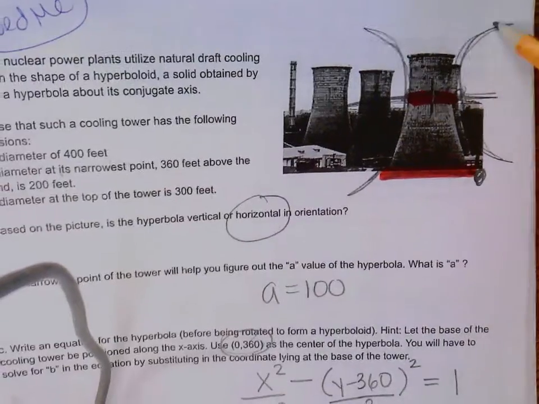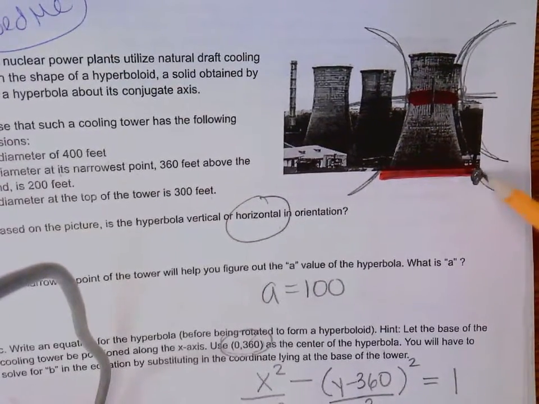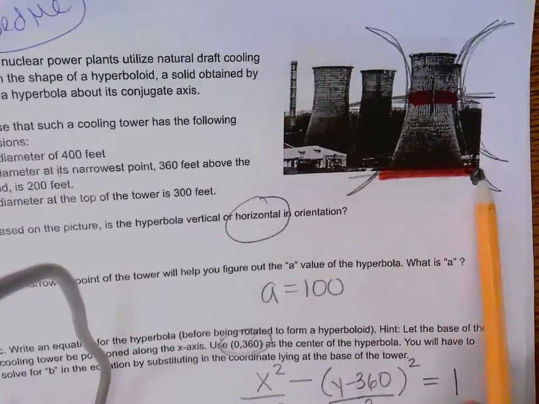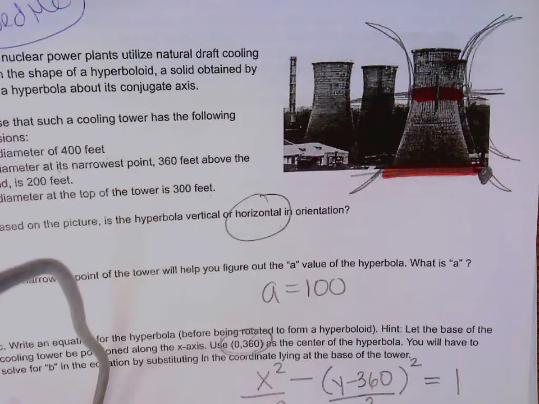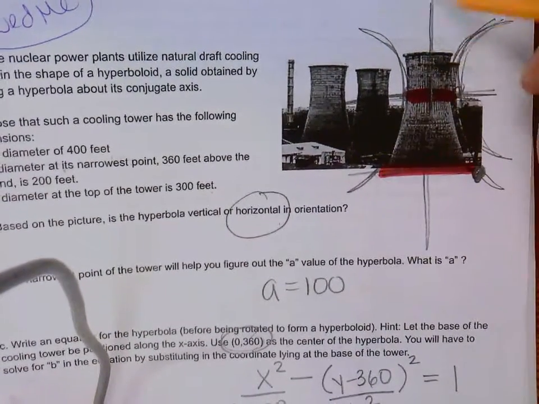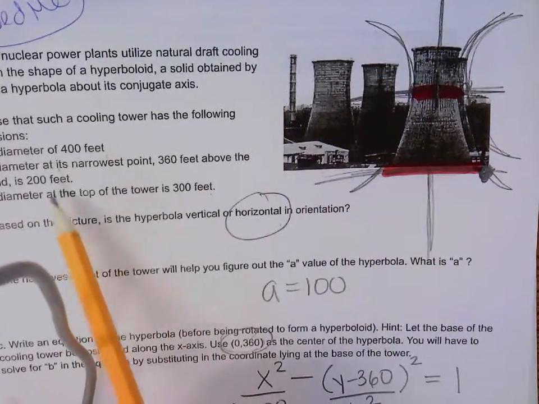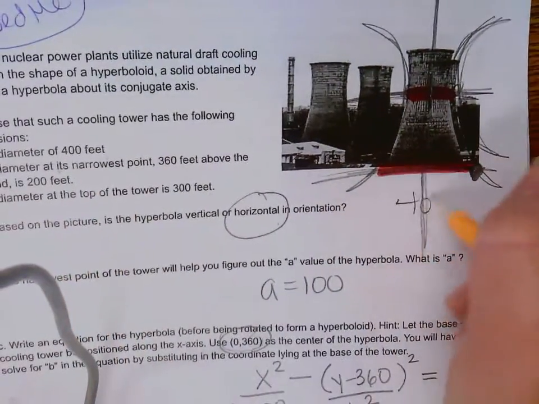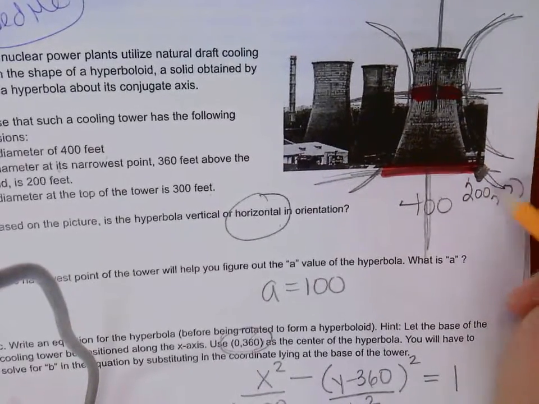Because my hyperbola passes through this point at the base of the tower. So what point should I use? This is the x-axis, right? So what point should I use to substitute into the equation? This is the x, this is 0, right? Yeah, 200, right? They say the diameter is 400. Base diameter is 400, so this is the point (200, 0), right?